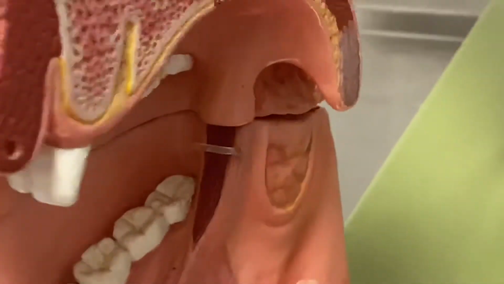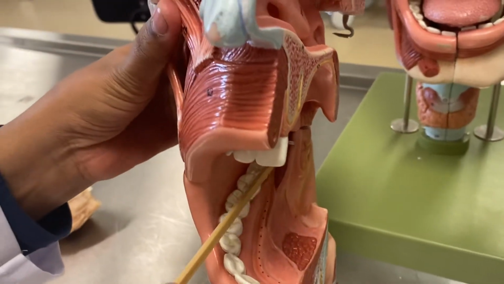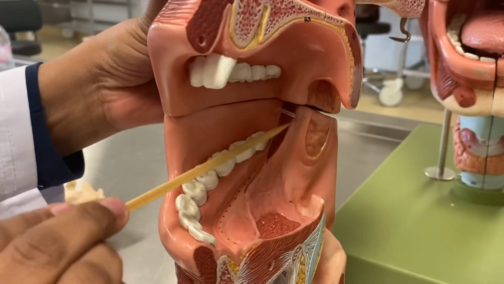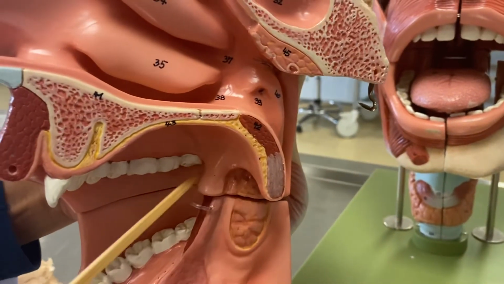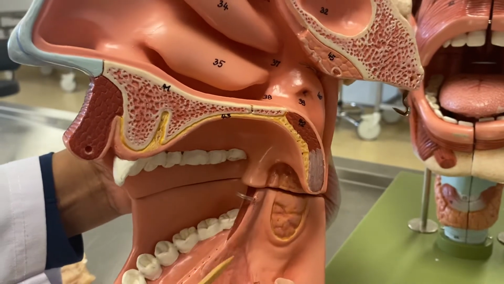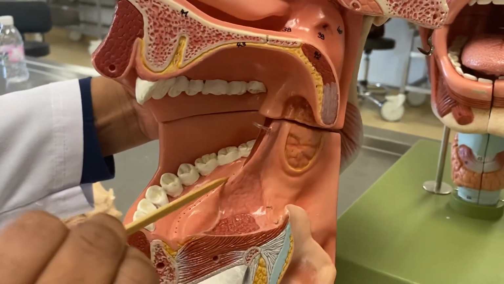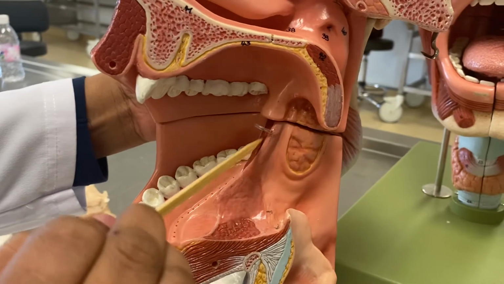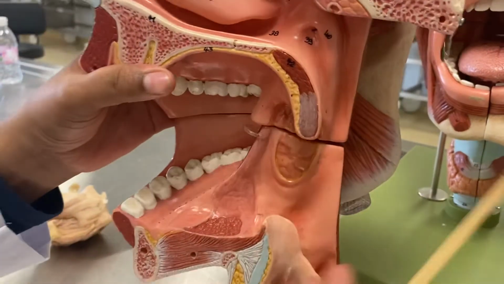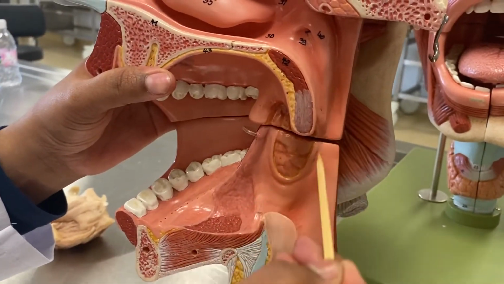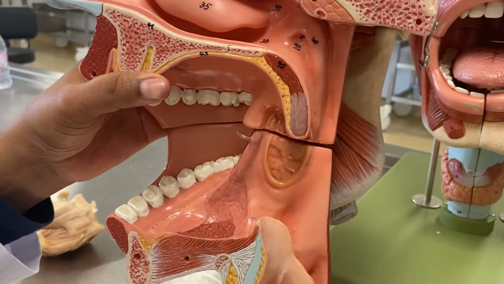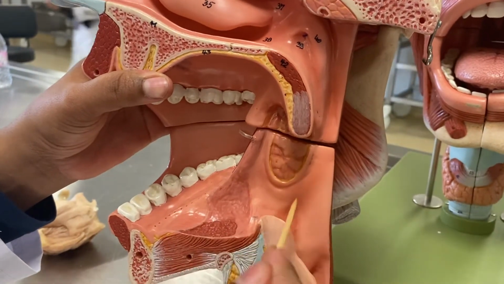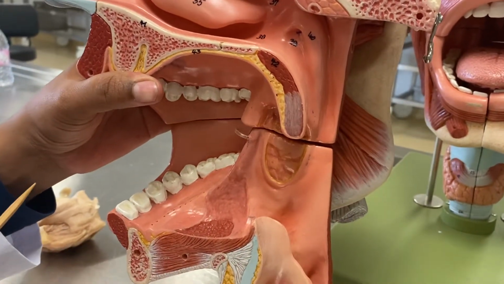If you look here, this is inside, a muscle inside the fold. This is the palatoglossus. It comes from the palate, the palatine aponeurosis, and is inserted into the side of the tongue. There is another fold behind, and this fold is the palatopharyngeus fold. It is also occupied by the palatopharyngeus muscle.